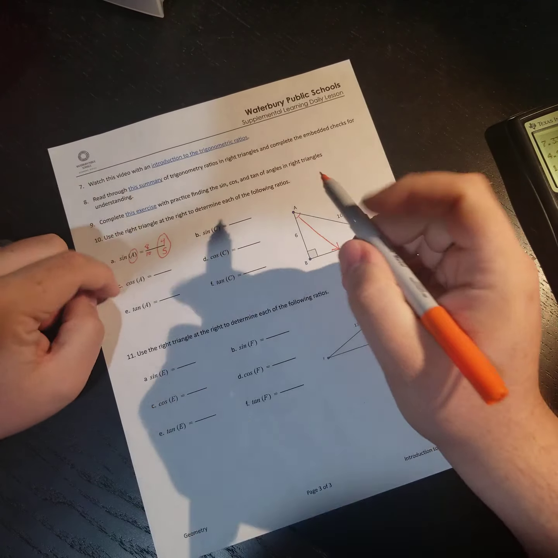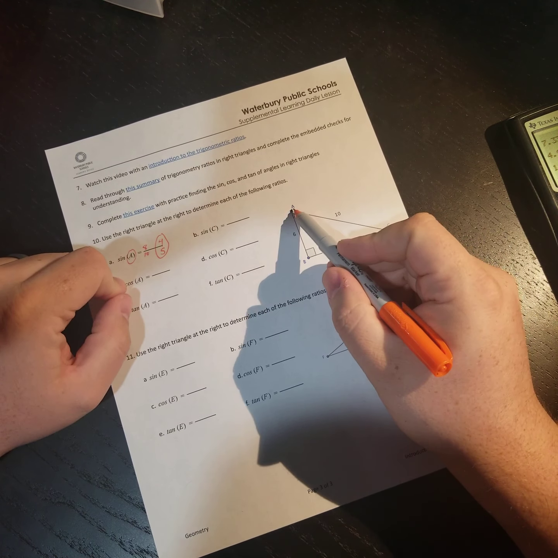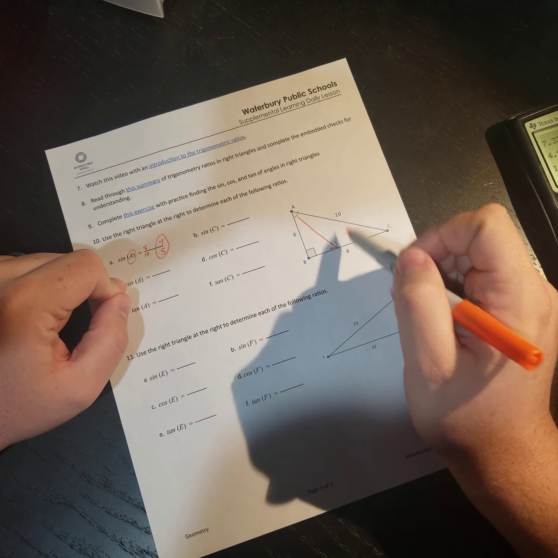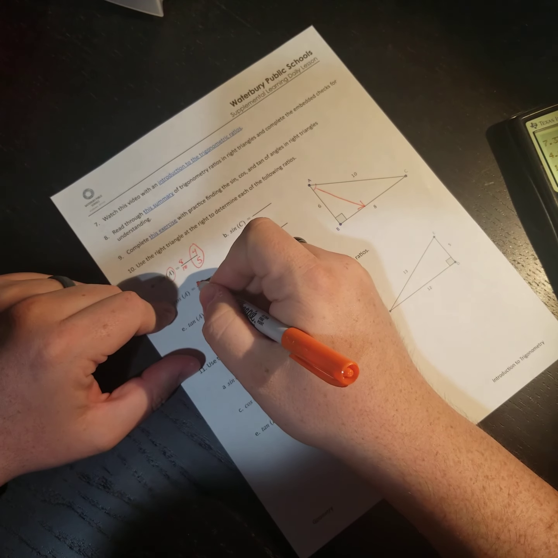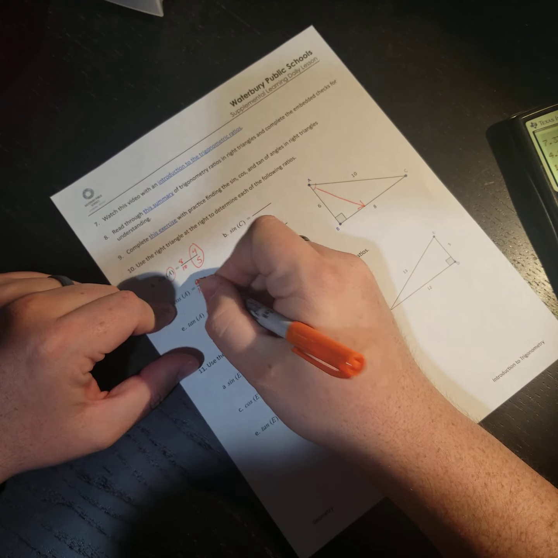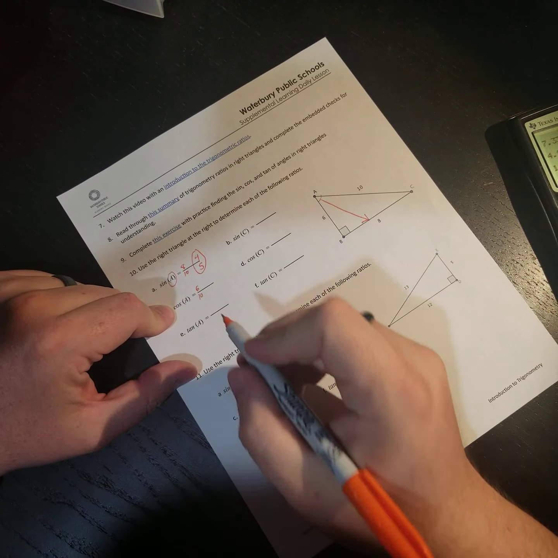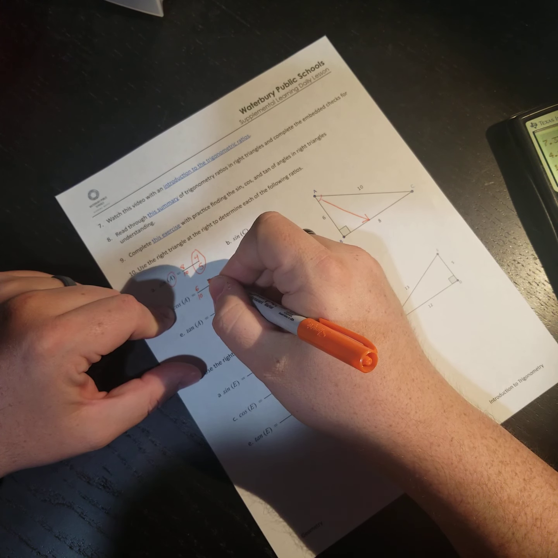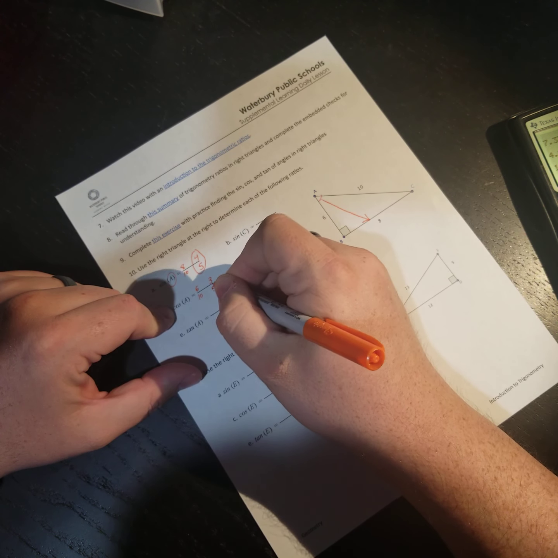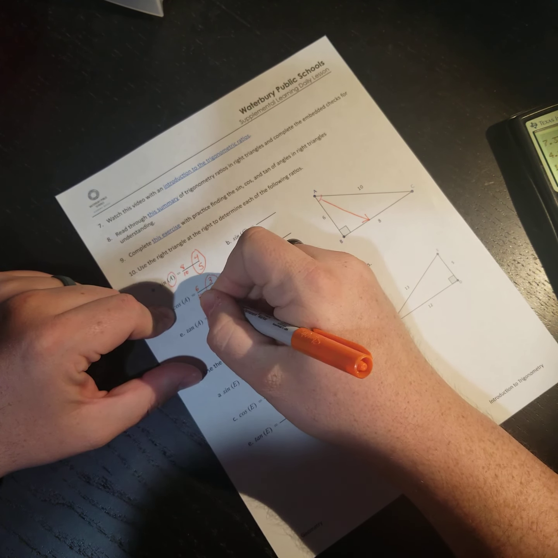Cosine of A. Cosine is adjacent over hypotenuse. Well, this is the opposite. This is the hypotenuse. That leaves this. This is adjacent. 6 over 10. 6 over 10 is not the answer. The answer, ladies and gentlemen, 3 over 5. Divide by 2, divide by 2, 3 over 5.